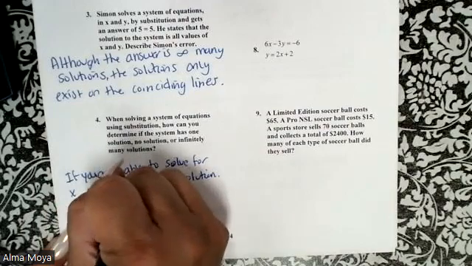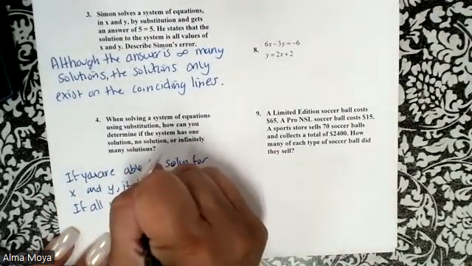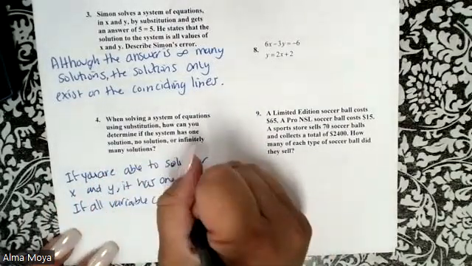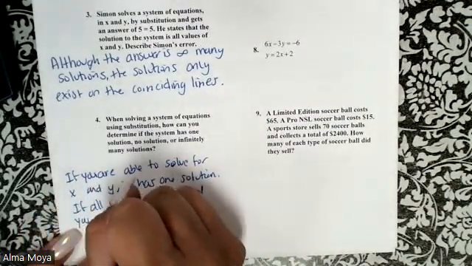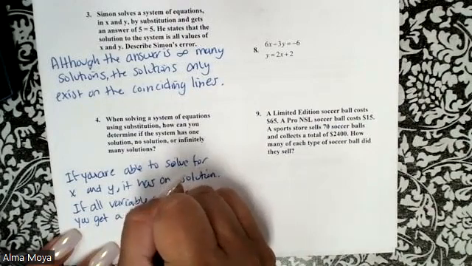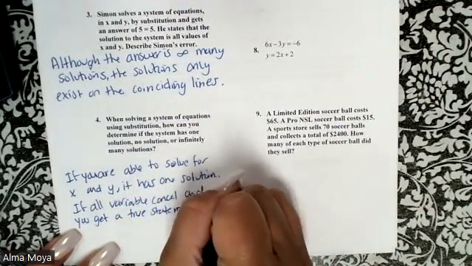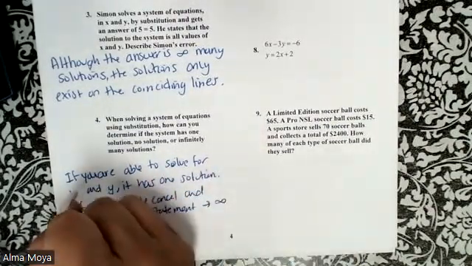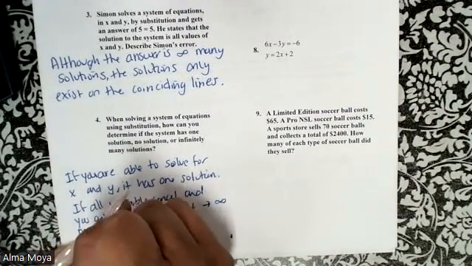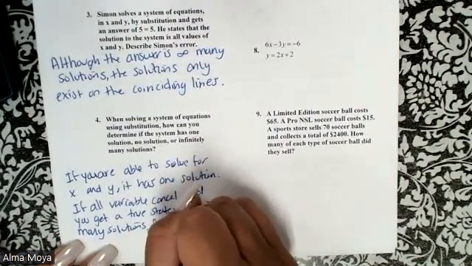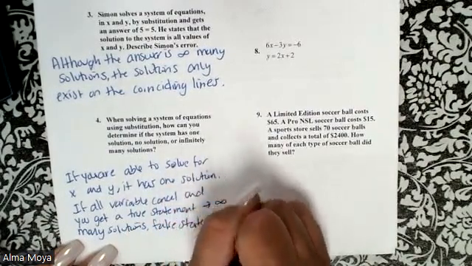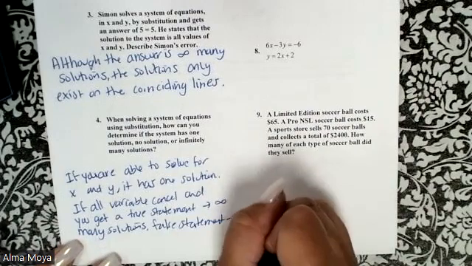If all variables cancel and you get a true statement, then that's when you have infinitely many solutions. And a false statement means no solution.